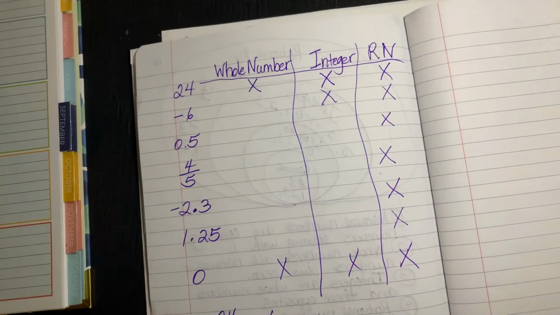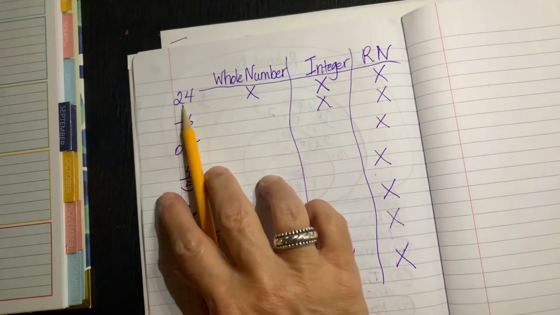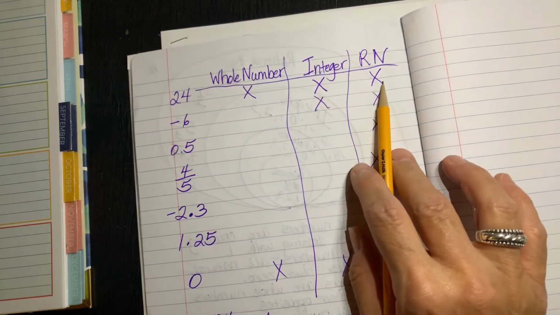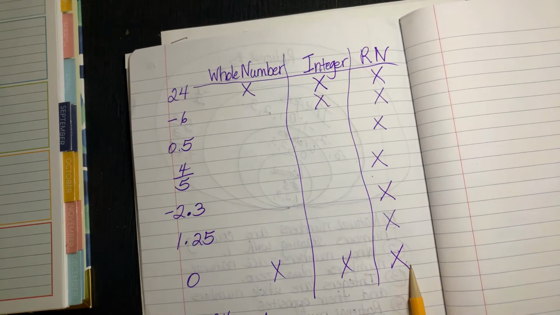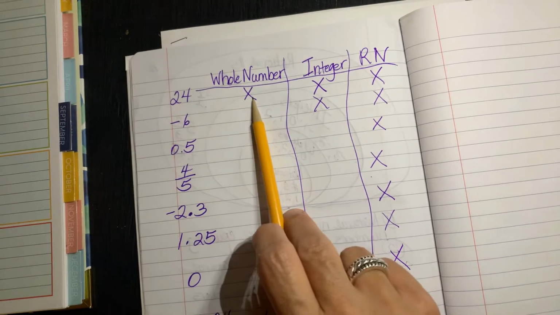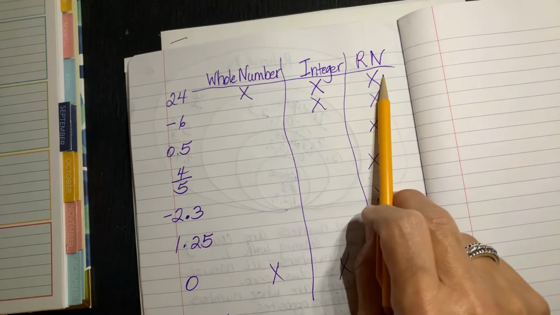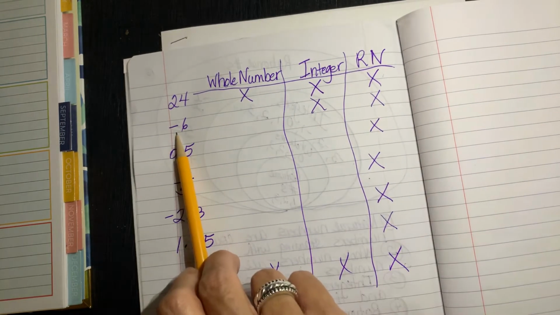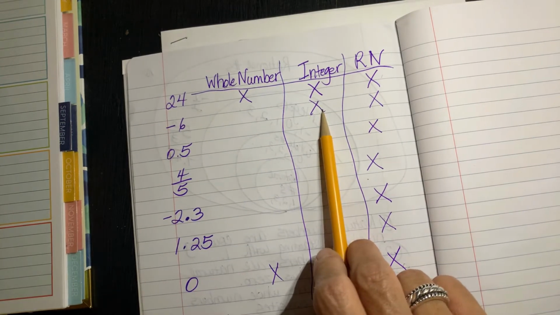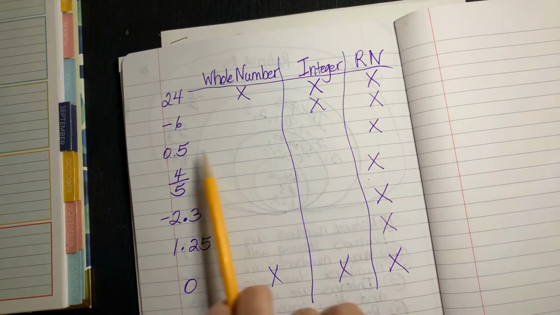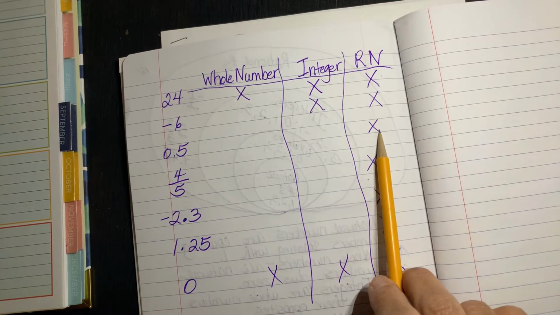We also looked at, in one of the classes yesterday, some numbers and decided if it was a whole number, an integer, or a rational number. And so if your class did not write this information down, then be sure you put it in your journal. So 24 would be a whole number, an integer, and a rational number. -6 would be an integer and a rational number. And our 5/10 would only be a rational number.